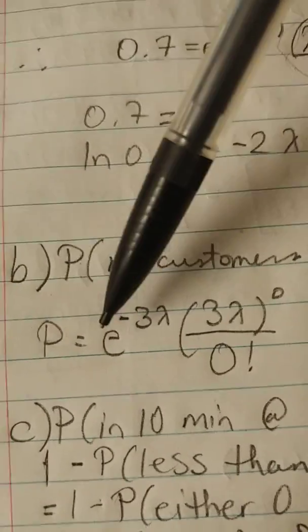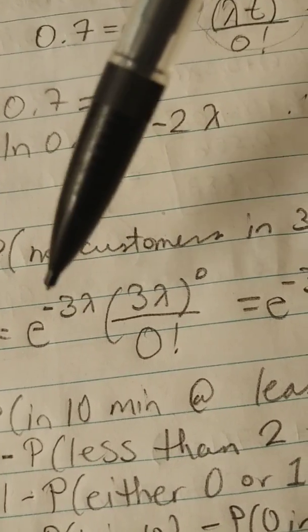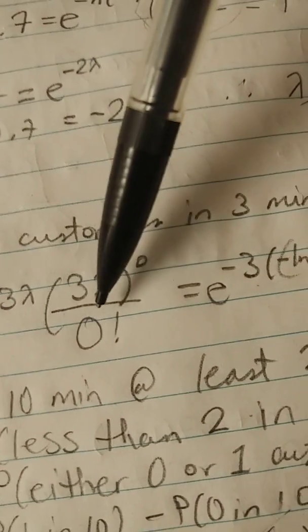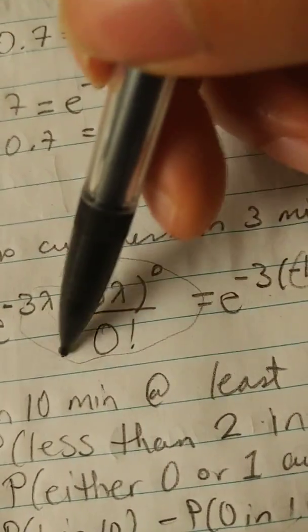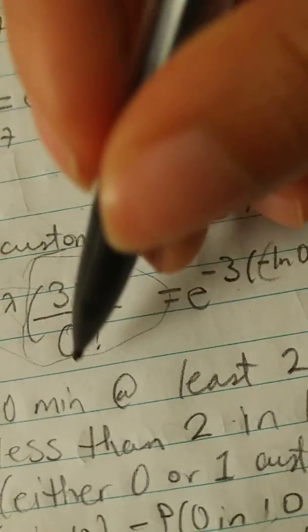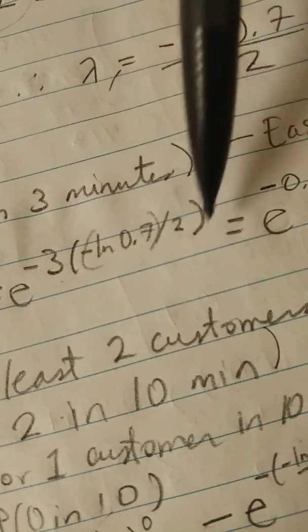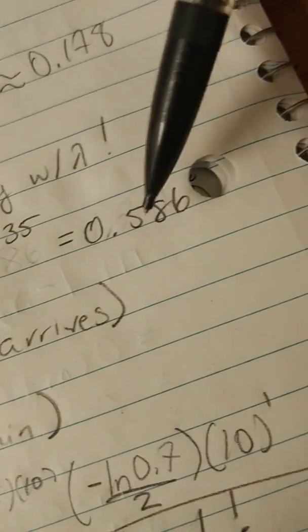So essentially the probability is equal to e to the power of negative lambda t, so t is 3, times lambda to the power of 0 over 0 factorial, and this is equal to 1 because it's divided by the 0 factorial. So you have e to the negative 3 times lambda, and that's going to be equal to e to the power of negative 0.535, which is about a probability of 0.586.